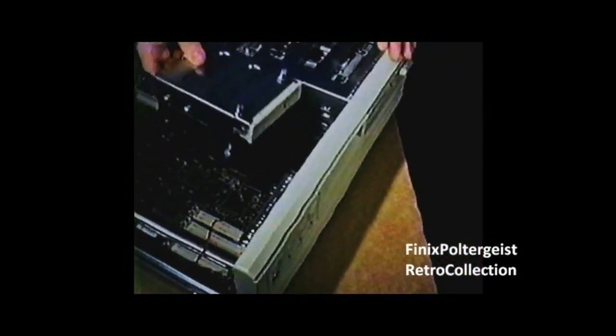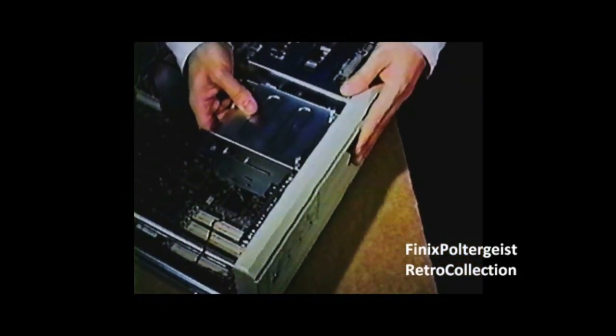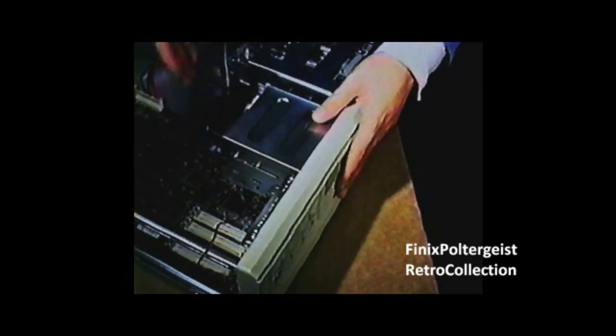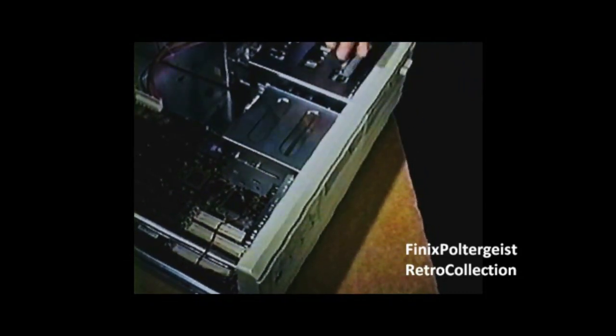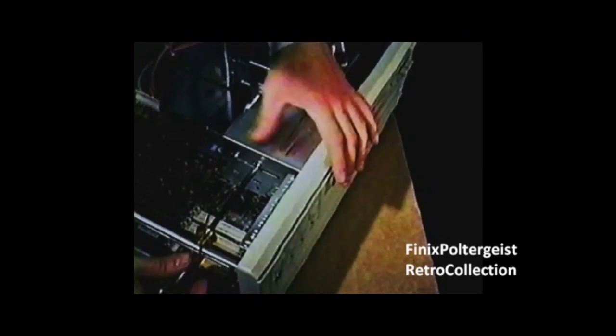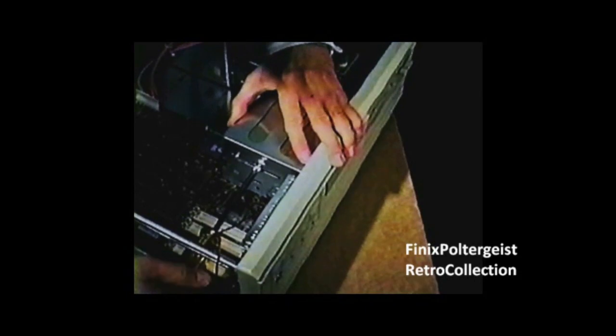Place the bracket in place and align the front of the floppy drive flush with the front of the case. Holding the drive in that position, go ahead and tighten the screws that hold the drive to the bracket. Again, do not over-tighten the screws or they may protrude into the drive itself and cause it to malfunction.